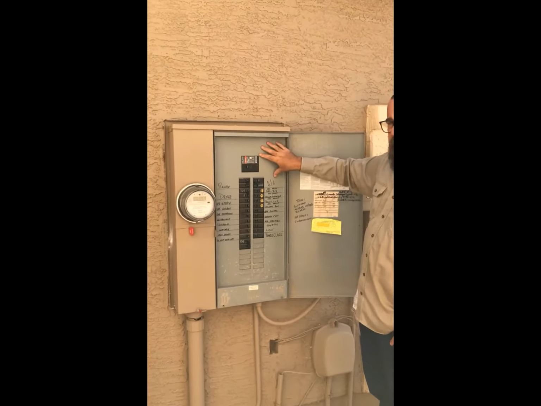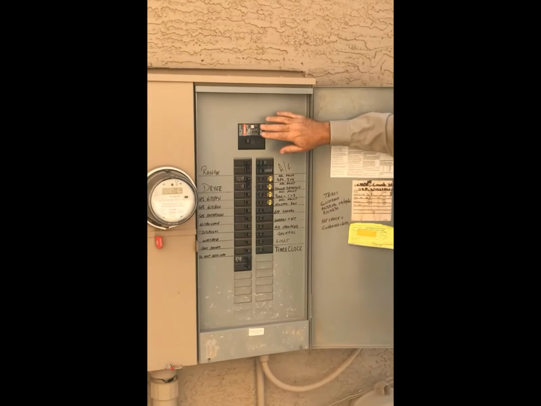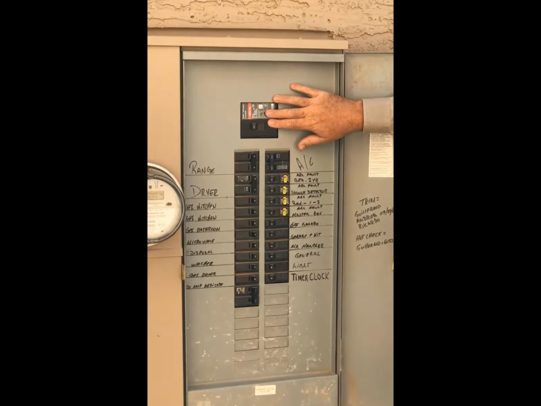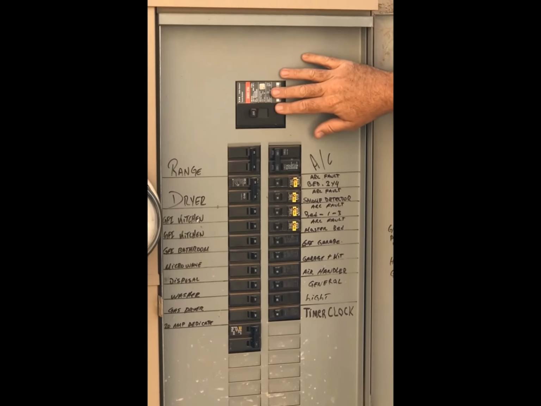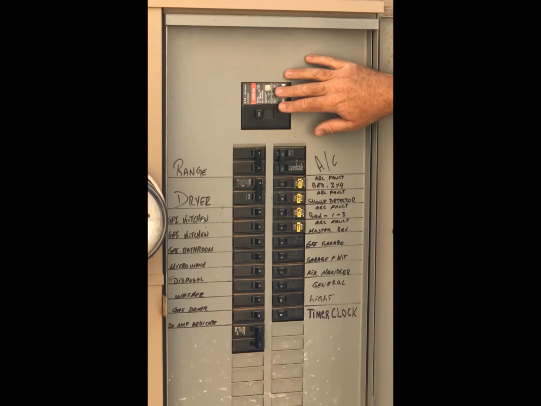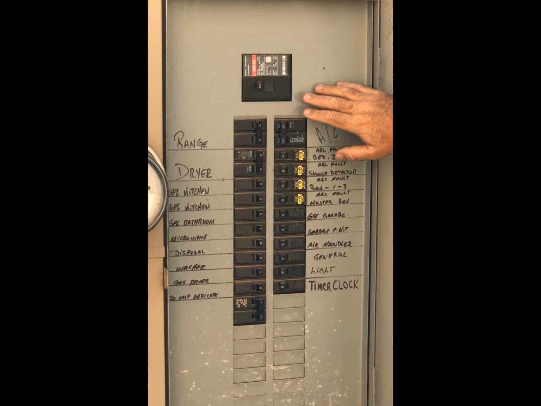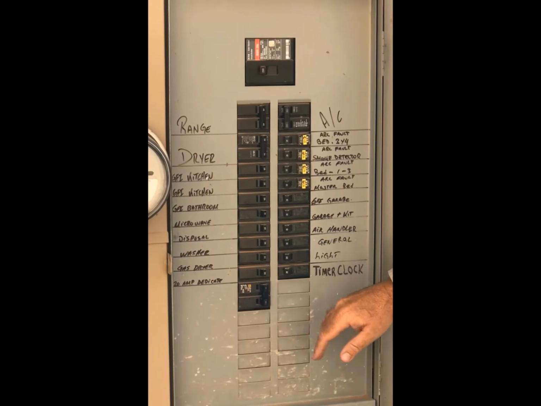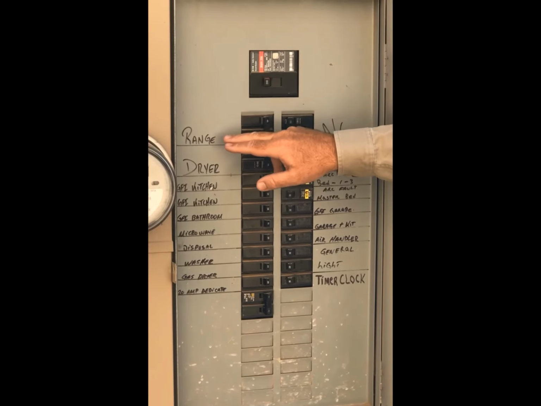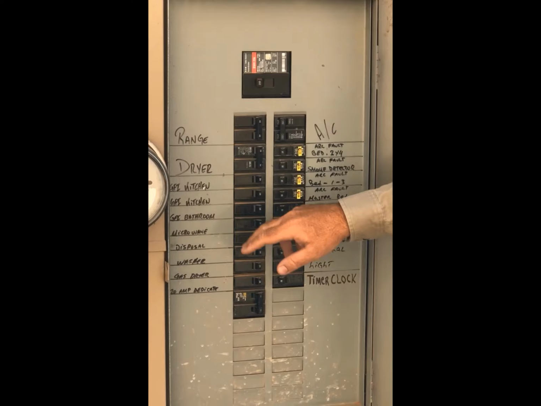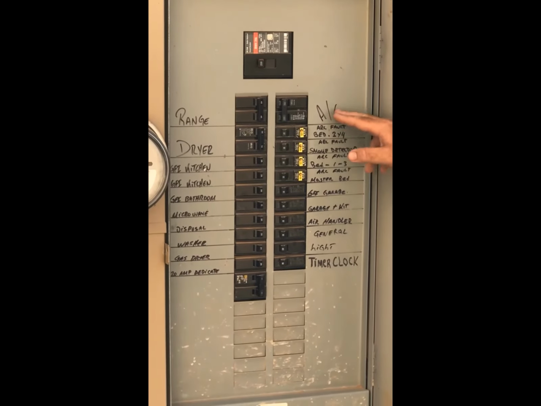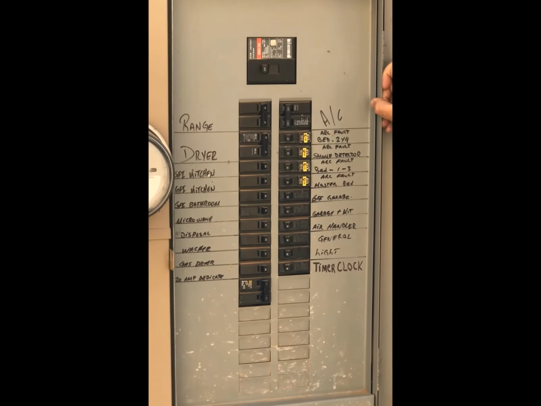This is a standard 200 amp panel. You'll see the top breaker here is your main breaker. This controls everything in the house. If you turn this off, it'll shut the whole house off. Underneath that, you have a bunch of breakers that control different things. You'll see usually most of them are labeled, which will show you what they control.